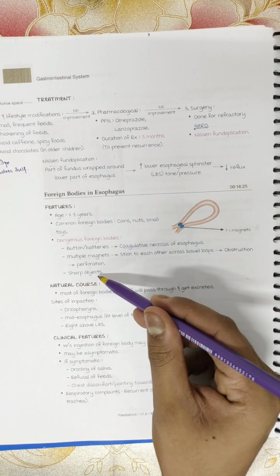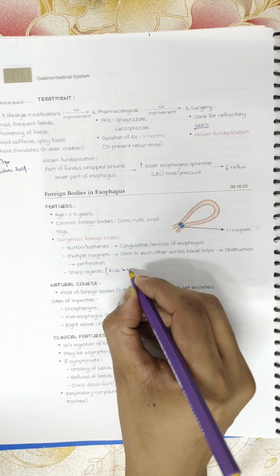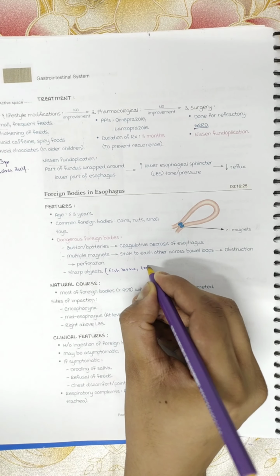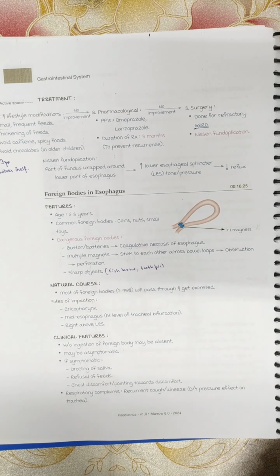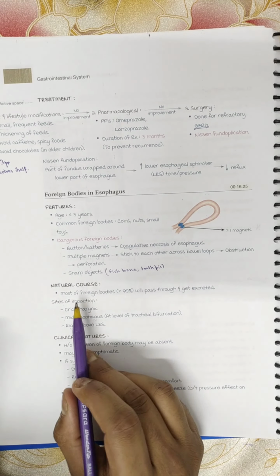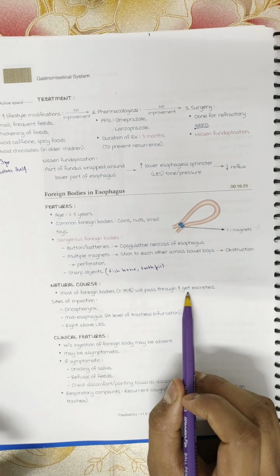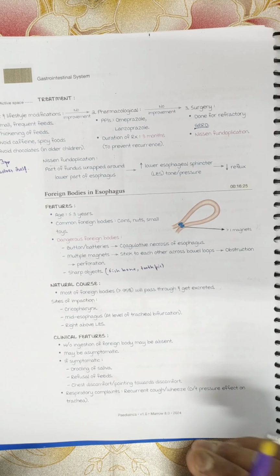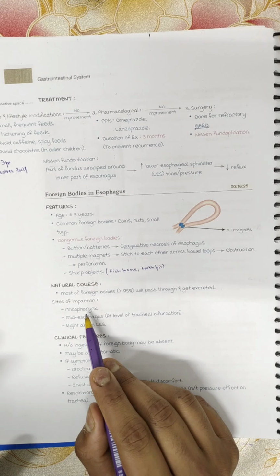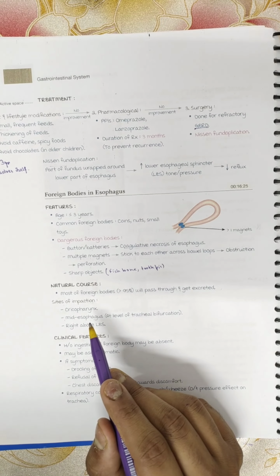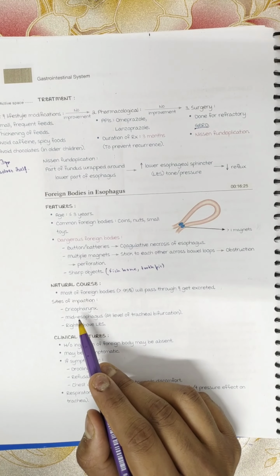Multiple magnets can stick to each other around the bowel loops, and obstruction and perforation can be done. And sharp objects like fish bone or toothpick, they are obviously dangerous. Now, what is the natural course? Most foreign objects will pass through and get excreted, beyond the stomach. The sites of impaction, the problem where, that is cricopharynx, the first one.